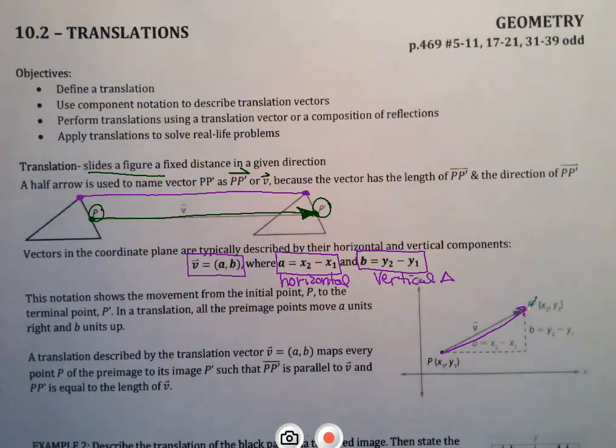It has some slope to it, but we need to know its horizontal and its vertical change. So we would need to know what this value is, the change in x, which is equivalent to our a, and this value is the change in y, which is equivalent to the b in our vector. Again, it may not make a lot of sense just yet, but we'll make it make sense.